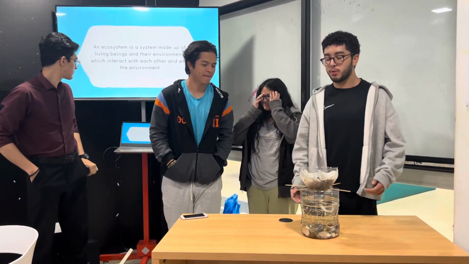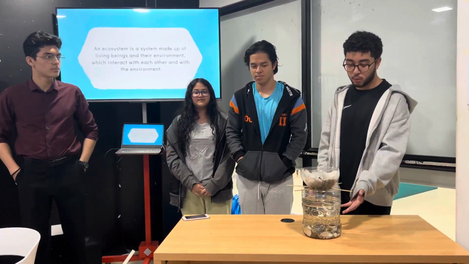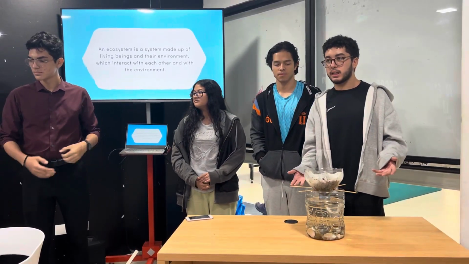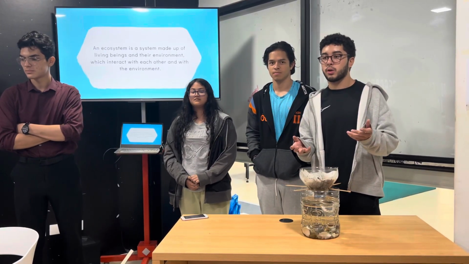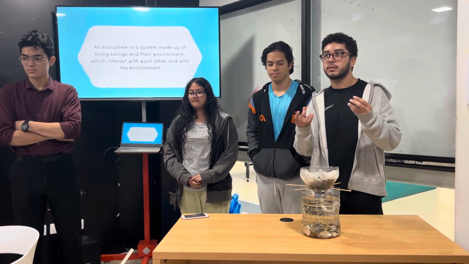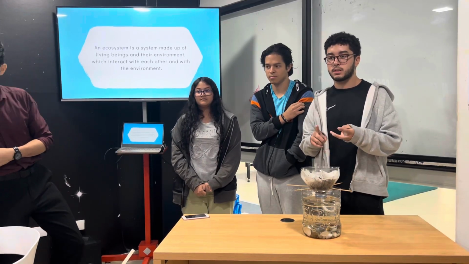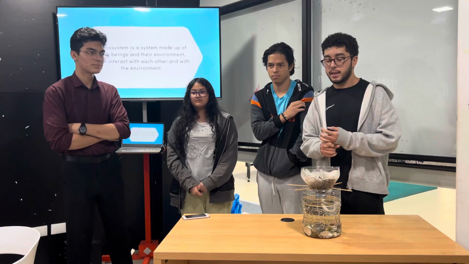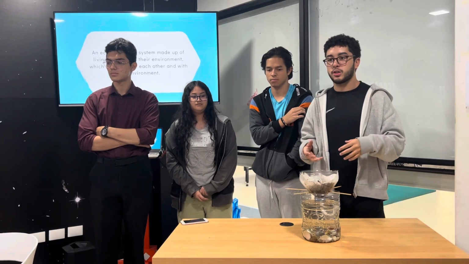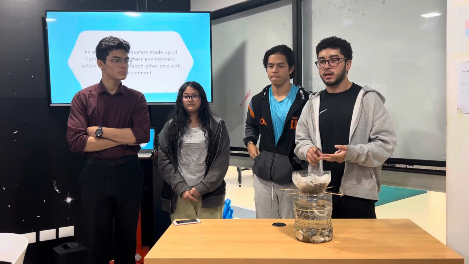Well, we made a mixed ecosystem with an aquatic ecosystem and a terrestrial ecosystem. An aquatic ecosystem is a term for a community of living things, such as animals, organisms, microorganisms, and plants, and they interact with each other in their ecosystem that is water, like lakes, oceans, and rivers.